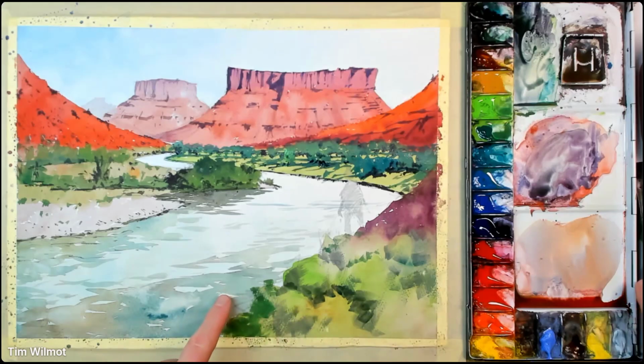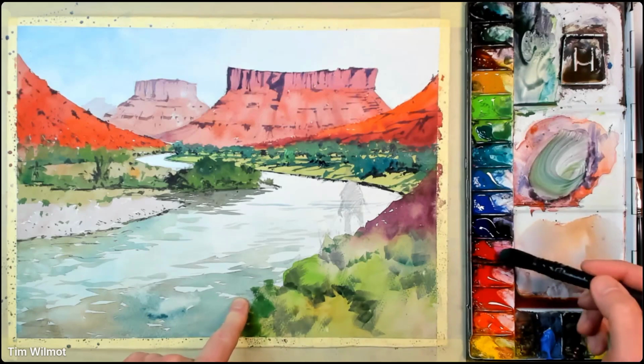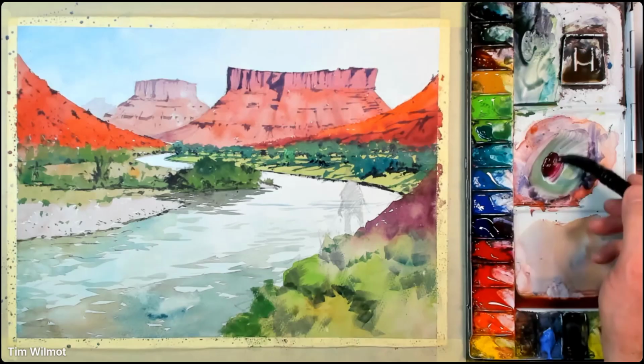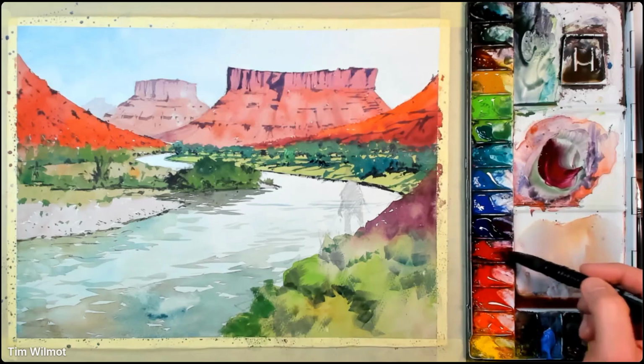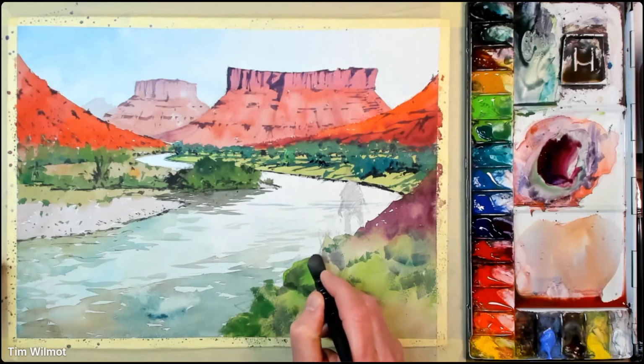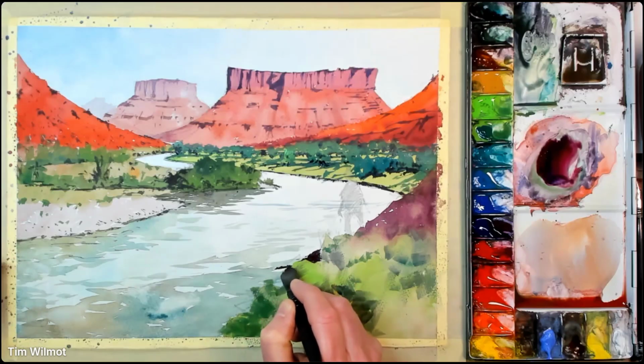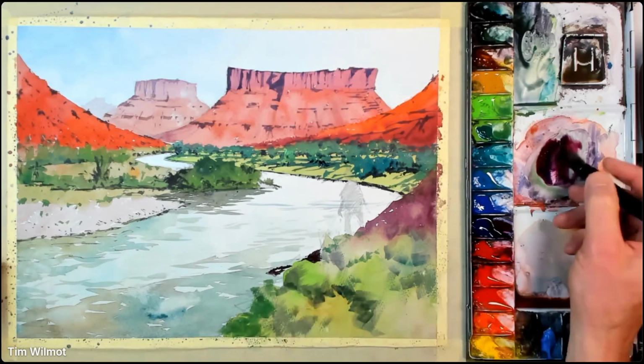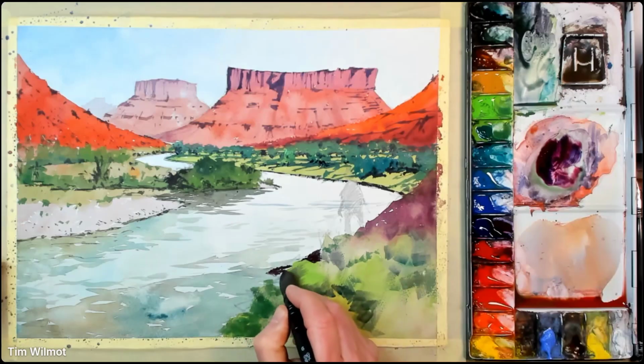I need to have some rocks coming out here, so let's go back to my mop brush and alizarin crimson, ultramarine blue, and some rocks coming out from this side of the river.